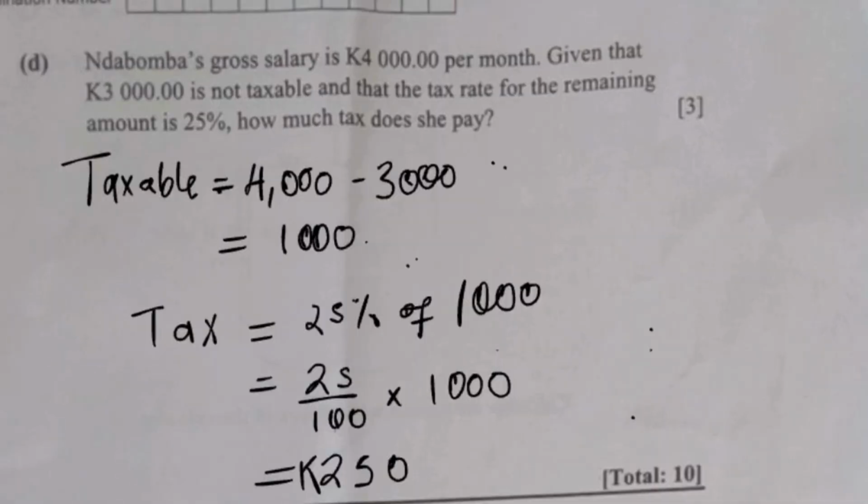Doba's gross salary is 4,000 per month. Given that 3,000 is not taxable and that the tax rate for the remaining amount is 25%, how much does she pay? Now, the first thing is to determine the amount which is taxable. So this lady gets a gross salary of 4,000. That is a salary without tax.